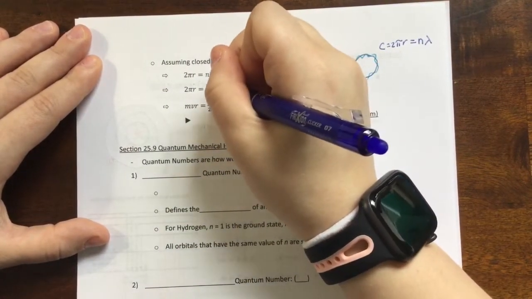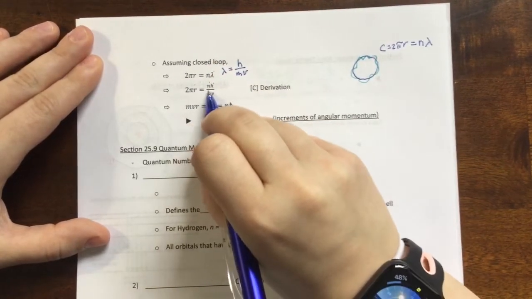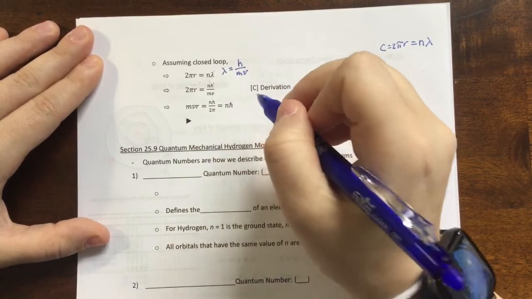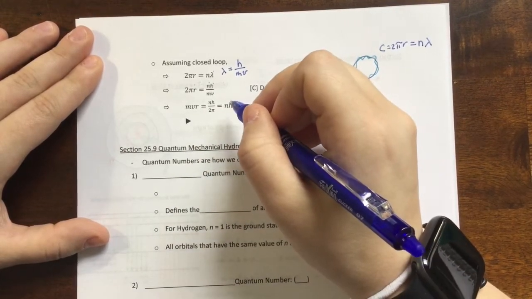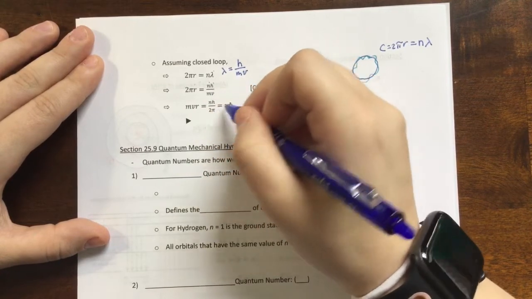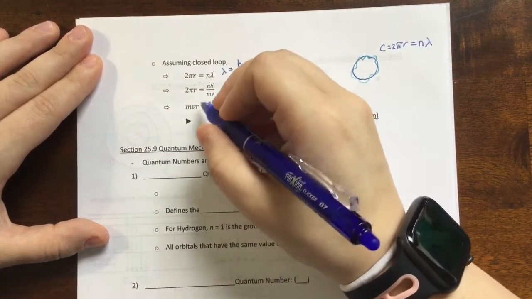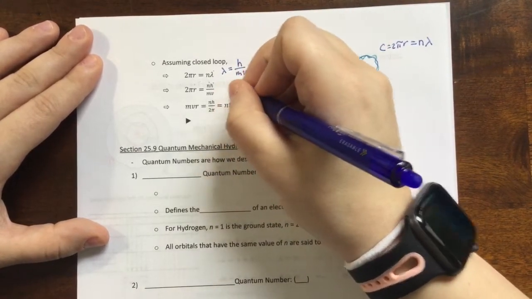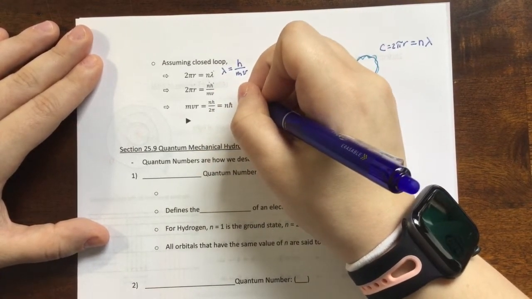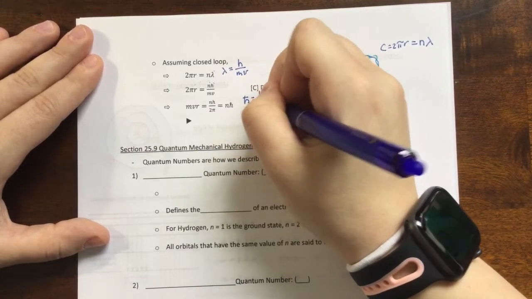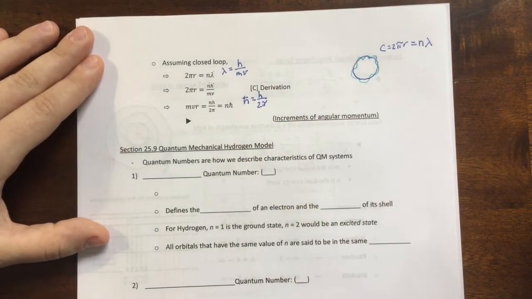Plug that in here and we get 2 pi r equals n times the de Broglie wavelength, h over mv. We can rearrange this and we get that mvr equals nh over 2 pi. And we said that we're just defining h bar to be h over 2 pi. That's the name of that symbol, h bar.